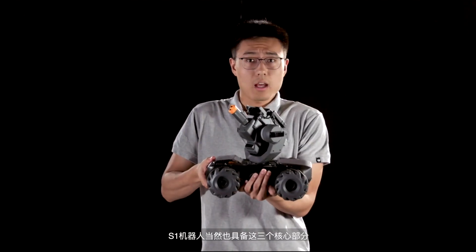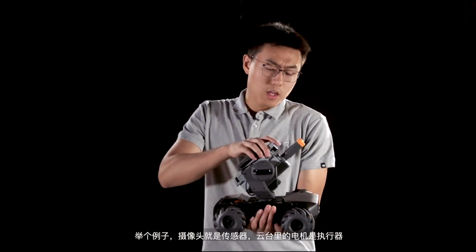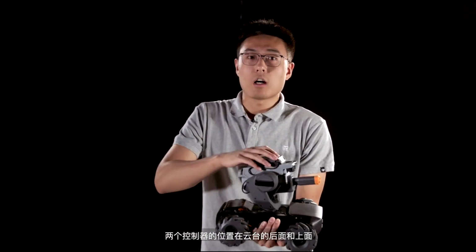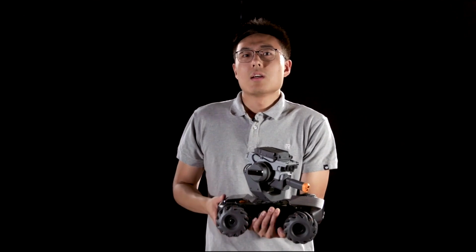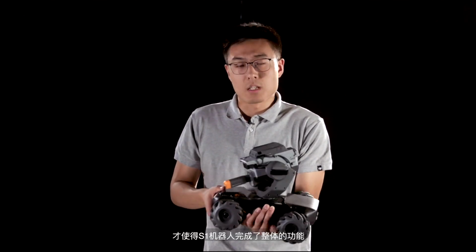As a robot, S1 also has these 3 core components. For example, camera is the sensor. Motors inside the gimbal are the actuators. And 2 controllers are located at the back and at the top of the gimbal. So the coordination of these 3 parts allows the S1 robot to perform specific actions.